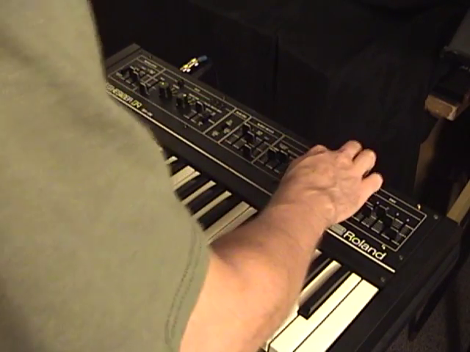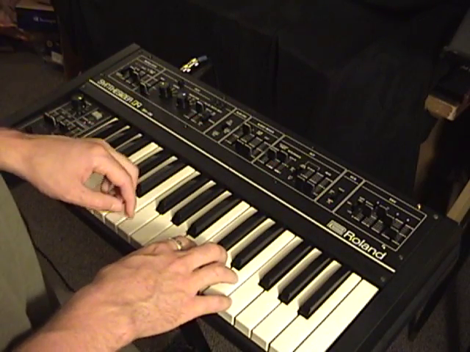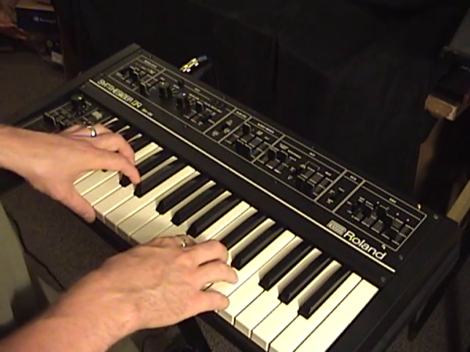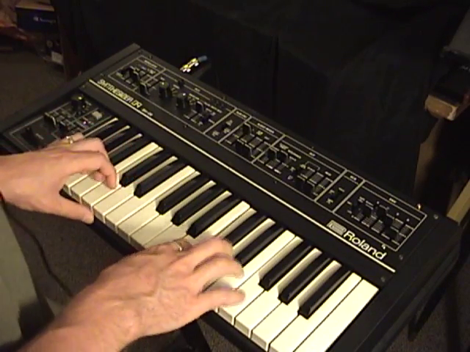As far as the VCA goes, you can have it set to the gate, as I currently have it set, which just basically means key on, key off. While you're pressing down, it's on. When you take your finger up, it is off.